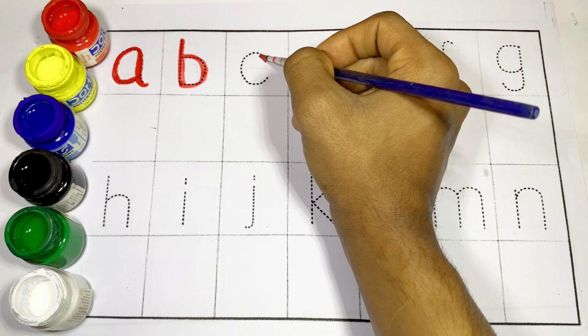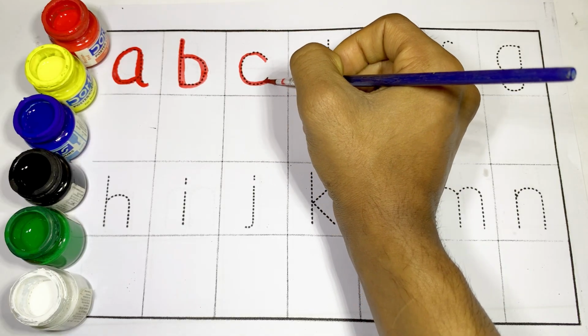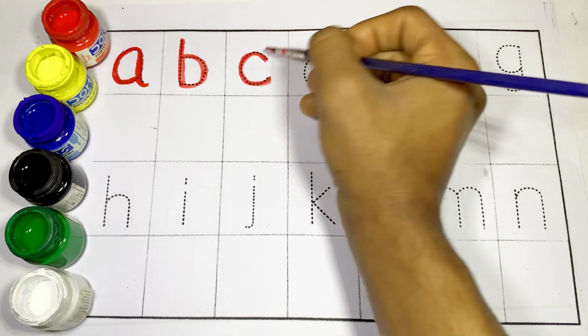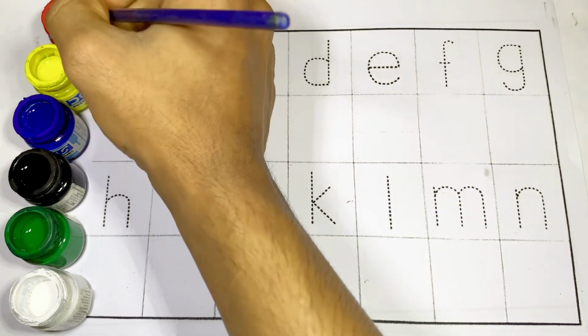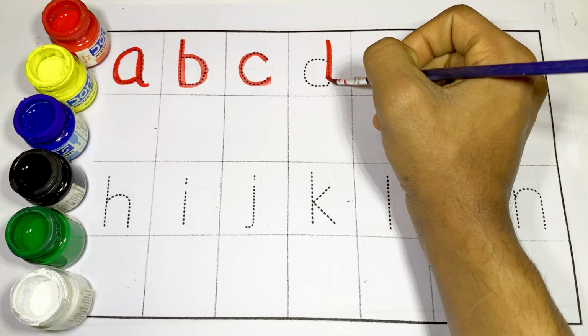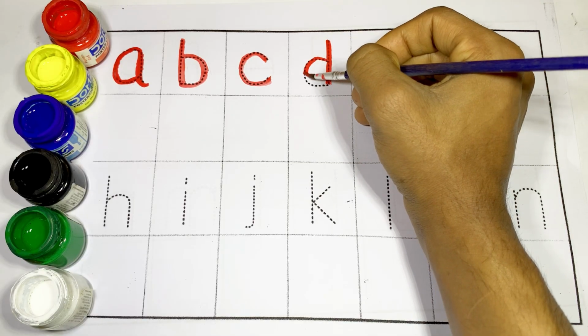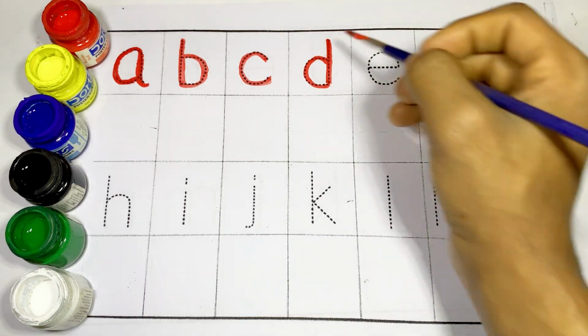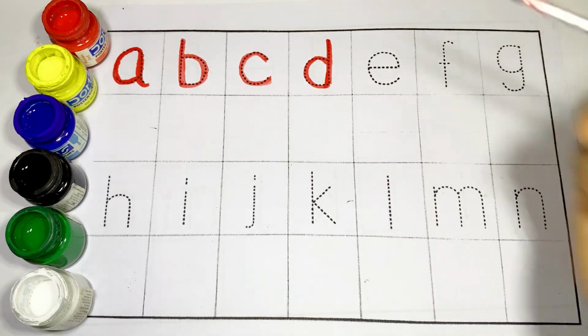C. C for cat, C for car. The alphabets of C. Small c. Kids again use red color and draw D. D for dog, D for doll. The alphabets of D. Small d.